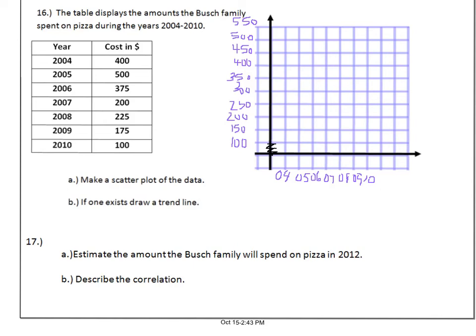All right, let's choose orange. So my first point is going to be 04, 400. So I go to 04, I go up to 400, and I put a point. Then I have 05, 500, put a point. Next one is 06, 375. So that one's like halfway in between our lines. It's not perfect. Now I'm on 07, 200. So 07 is here up to 200. And I put a point. Next one is 08, 225. Here's 08. Here's 225. So I put a point. 09, 175. And then 10 is 100.